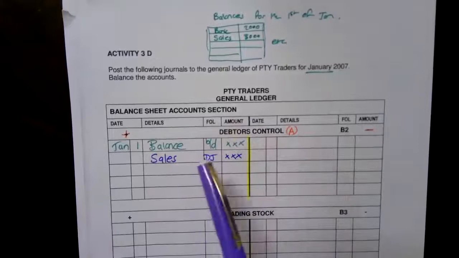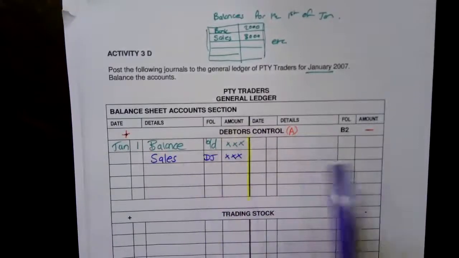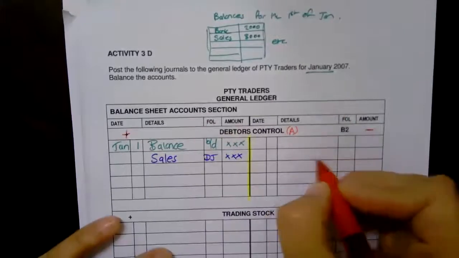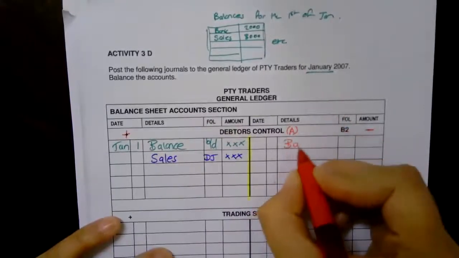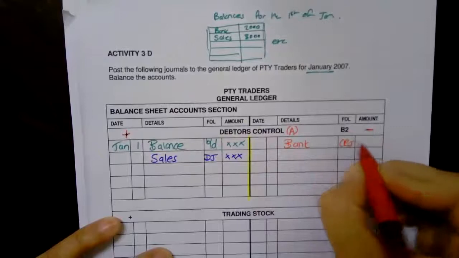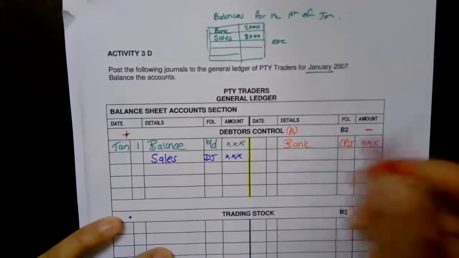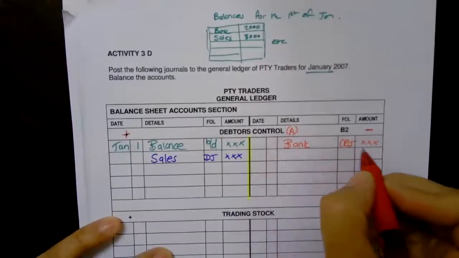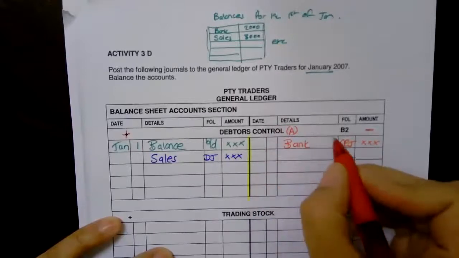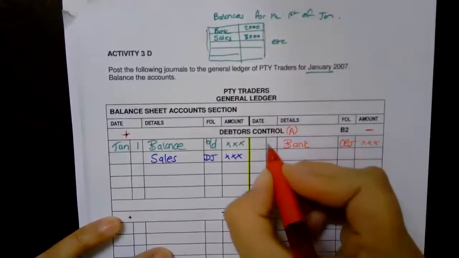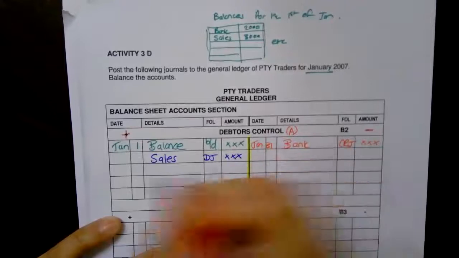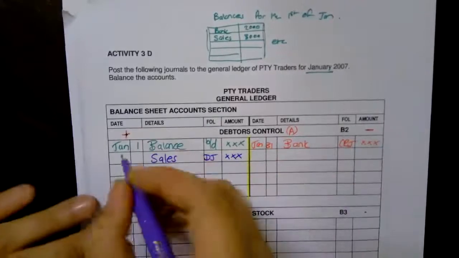And when the debtors pay the debt that they owe us, you're going to write it on the credit side. So you will write bank, CRJ, and then the amount according to your CRJ in the debtors control column. And that will also be on the 31st of Jan. Here you will also write the last day of the month.